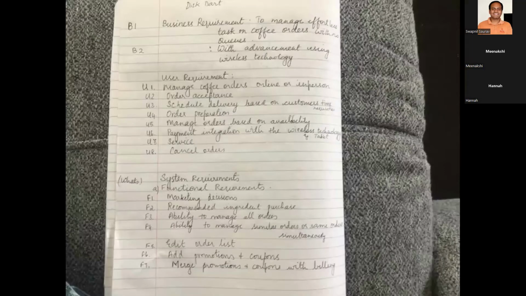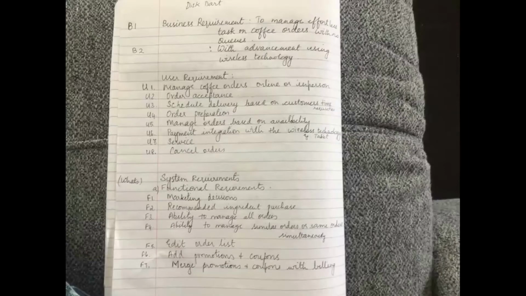I have just numbered the requirements, Meenakshi, like user requirements U1, U2, U3, U4, and I am linking the user requirement with my business requirement. So if my first business requirement is to manage effortless tasks on coffee orders with no queues, what are the requirements that will fall into the first business requirement?